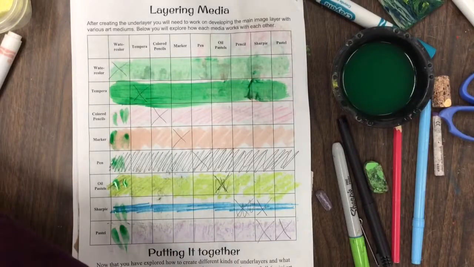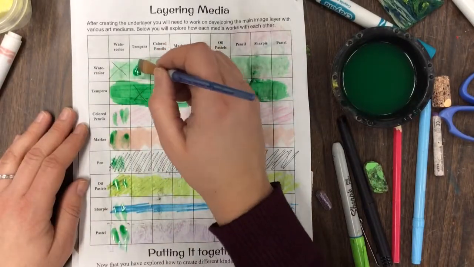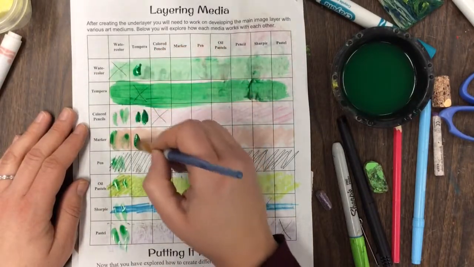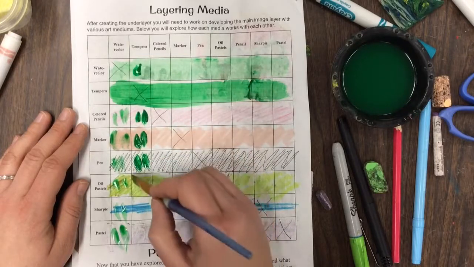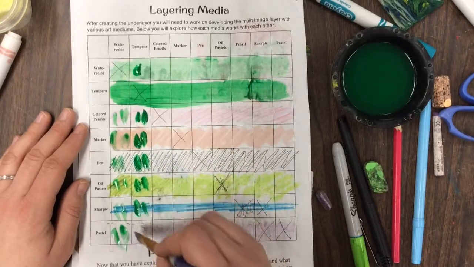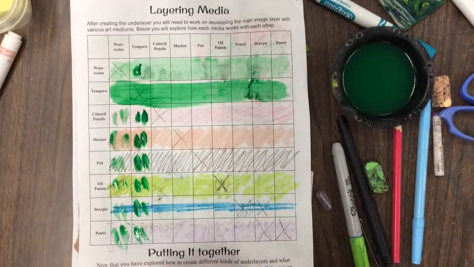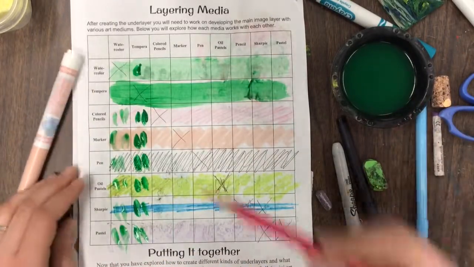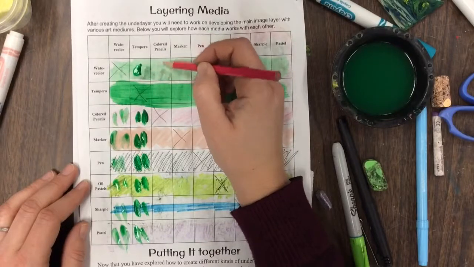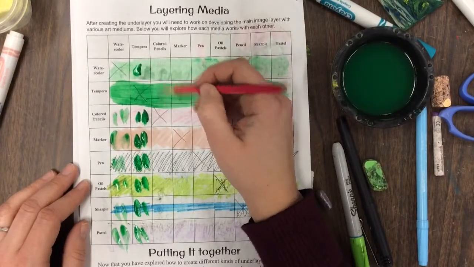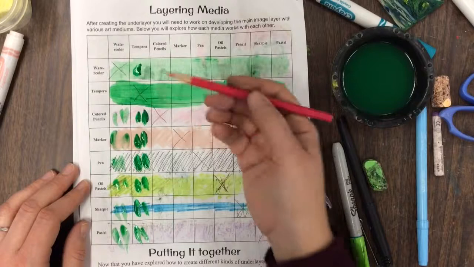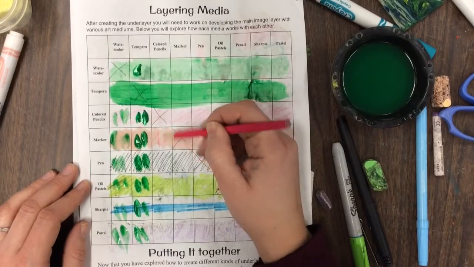Tempera. There you go. This is the thicker. This will definitely see how everything looks. Okay. Colored pencils. Let's check them out. All right. It's color pencil. All right.